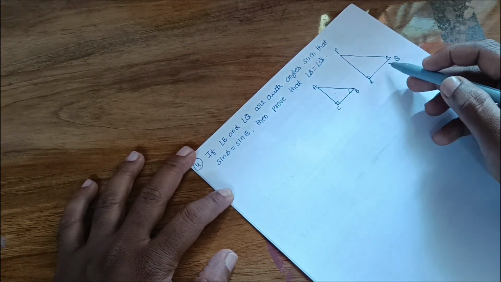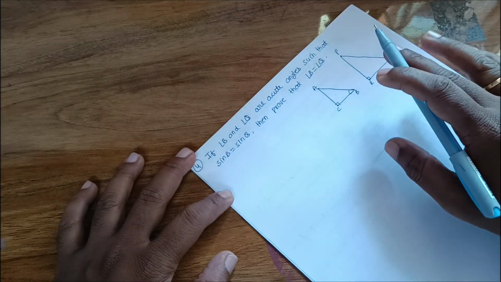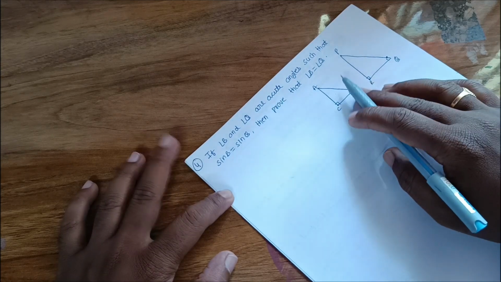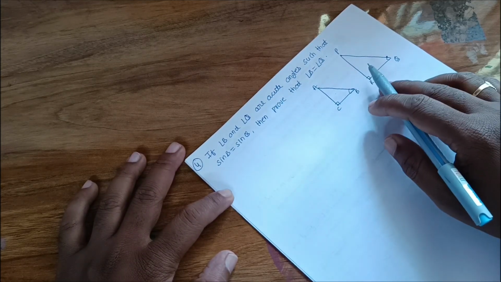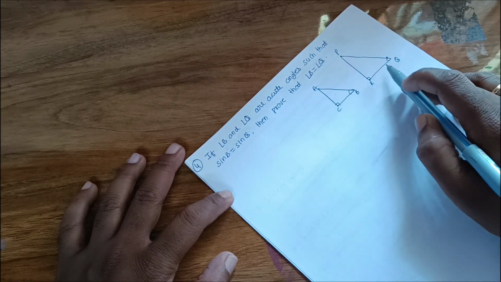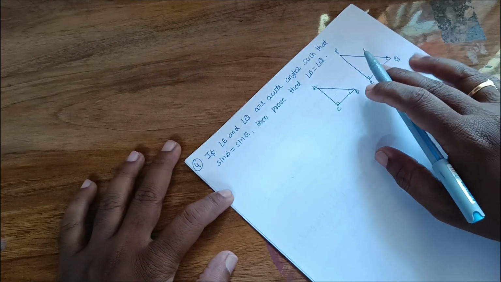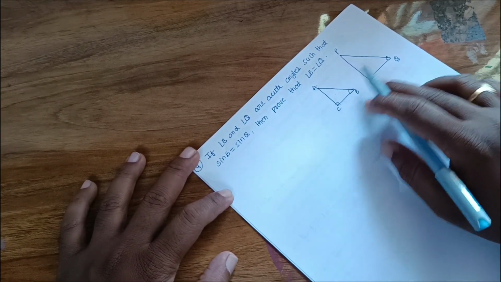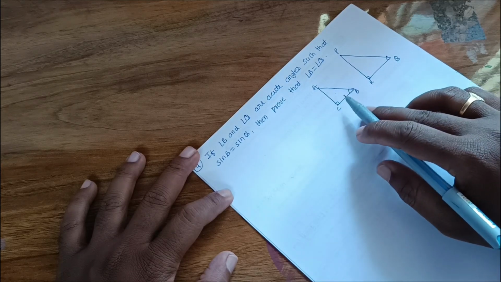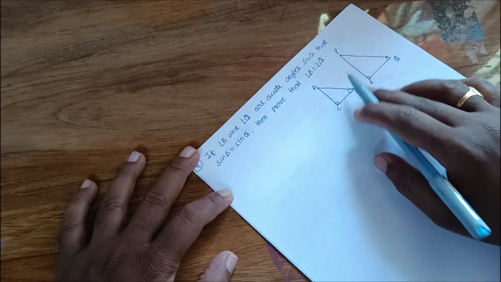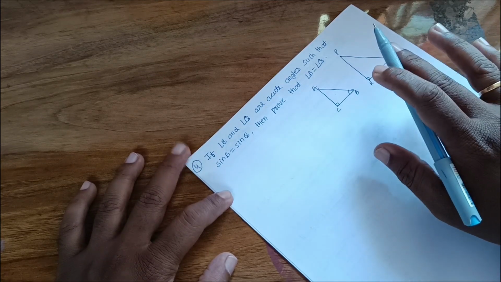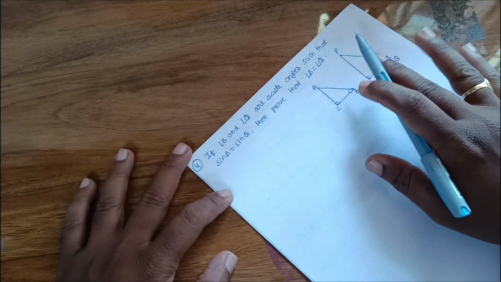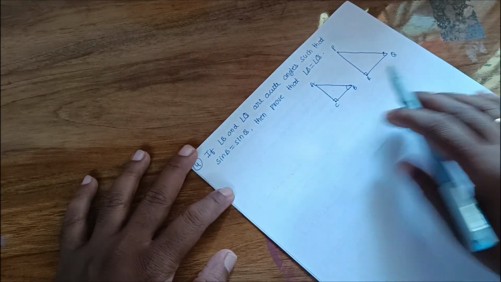So how can we prove these two angles are equal? In the previous problem there was only one triangle where we were supposed to show the two sides are equal. If they are equal, then their angles were also equal. Now we have two separate triangles and we are supposed to show these two angles are equal. It is possible only when we prove these two triangles are similar. If the ratios of their corresponding sides are proportional, then their corresponding angles will be equal. So we are supposed to show the ratios of their corresponding sides are proportional. Let's start with the problem.